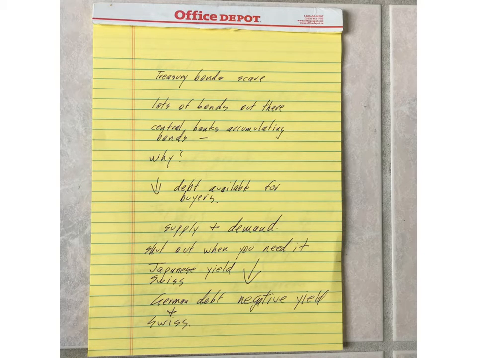And I don't worry at this point about organizing them all. I am just trying to get down every bit of material that I can later use. So you see there, I misspelled the word scarce. Treasury bonds scarce. That's what I actually meant to write.